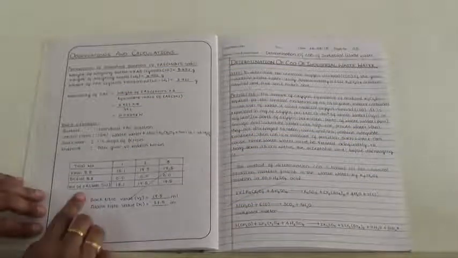After the experiment is over, we have to enter the readings in the tabular column. See, here we have written 3 readings. Out of these 3 readings, we have to consider any one value. So this value is considered as V2, and this is the back titration value. And then we have to write the blank titration value by adding 10 to this one. If you add 10 to 17.5, we get 27.5.